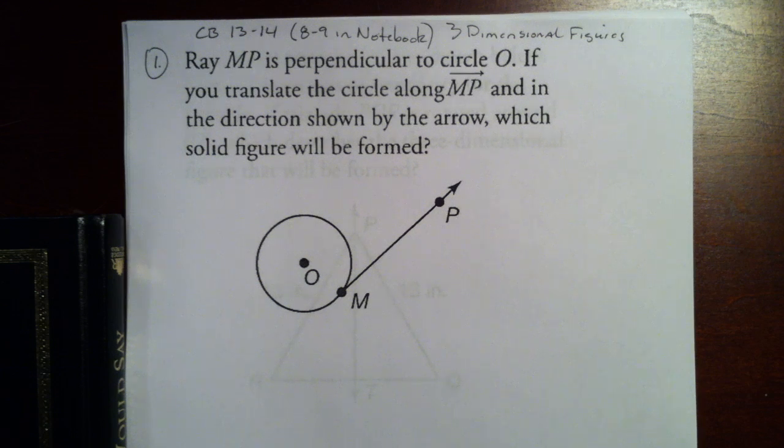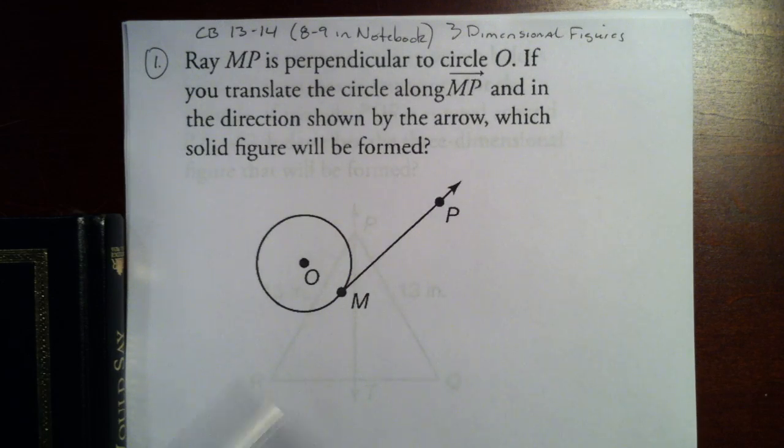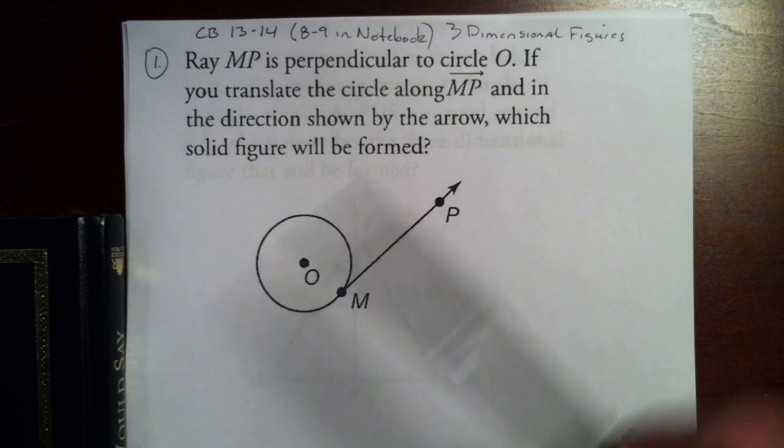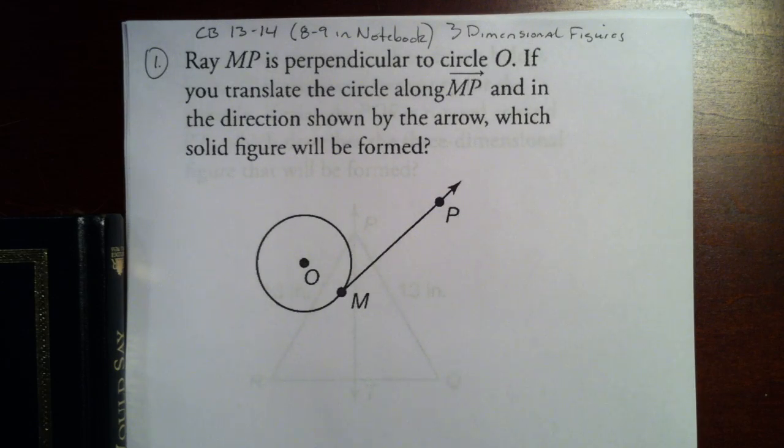This week before the test, what we're going to be talking about is Coach Book 13 and 14. And this goes along with number 8 and 9 in your notebook, which I'll give you on Tuesday. And we're talking about three-dimensional figures and then running cross-sections through those. That's going to be Coach Book 14. But for right now, we're dealing with three-dimensional figures.